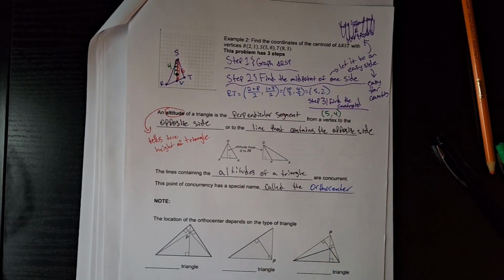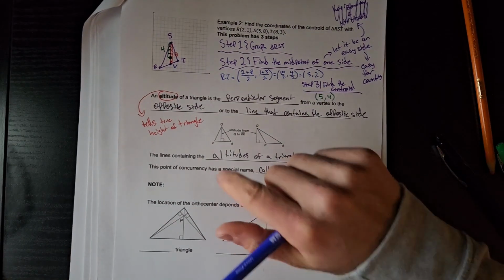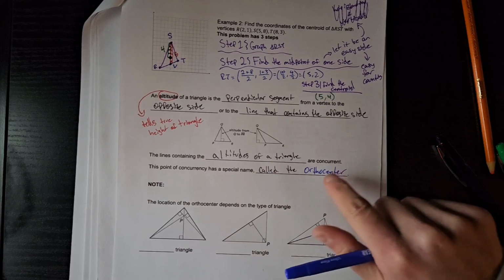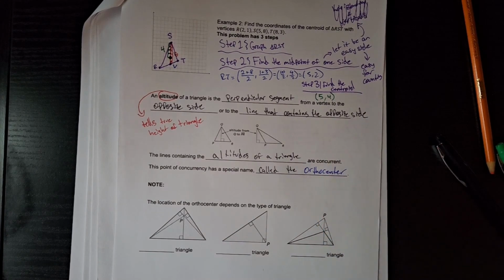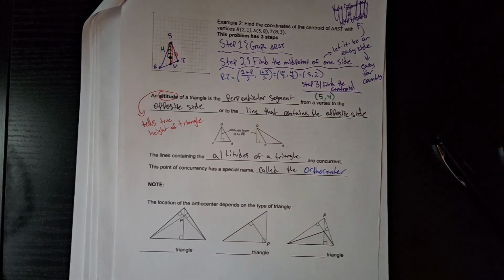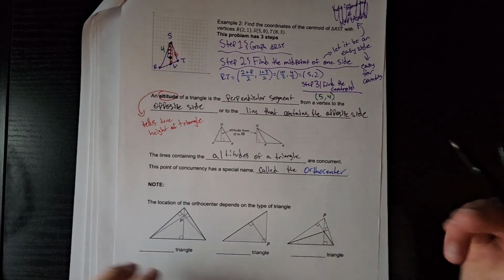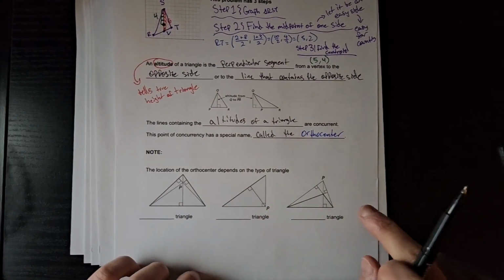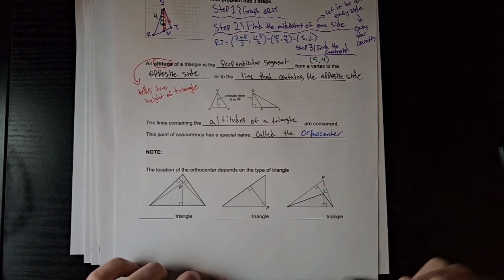So when all the altitudes cross, they make the orthocenter. And just like circumcenters, these also have different places in triangles. More specifically, it's different in acute, right, and obtuse triangles.